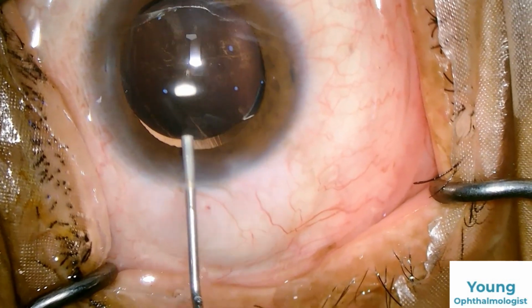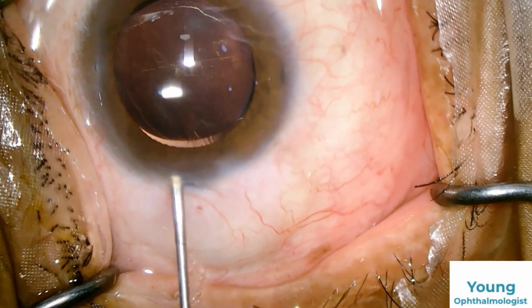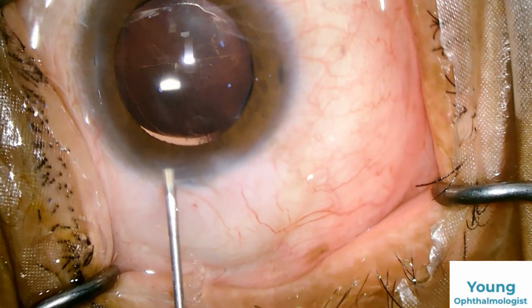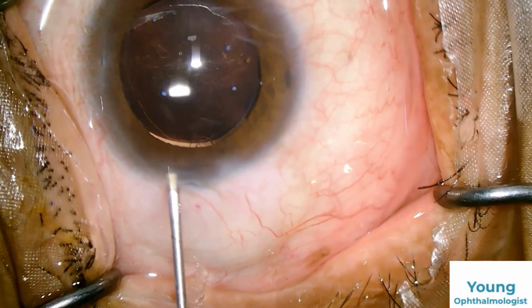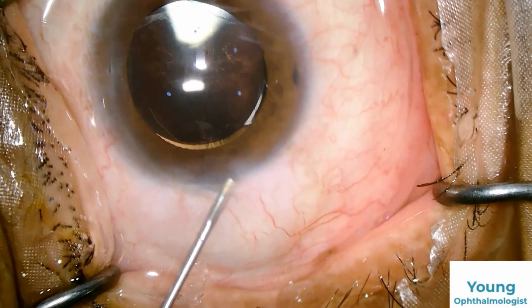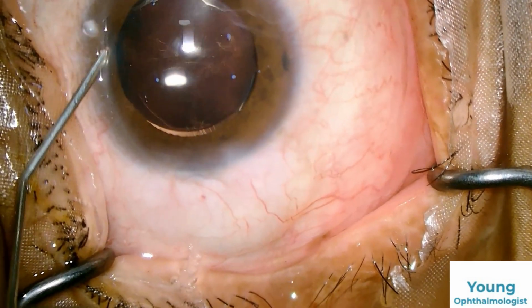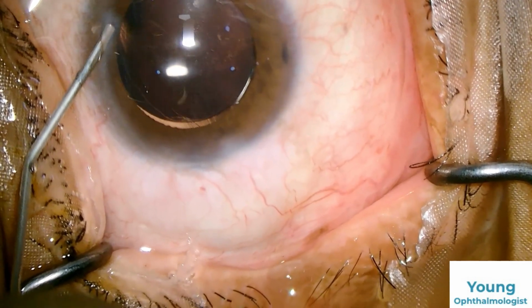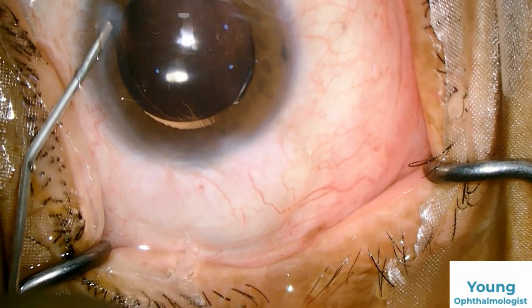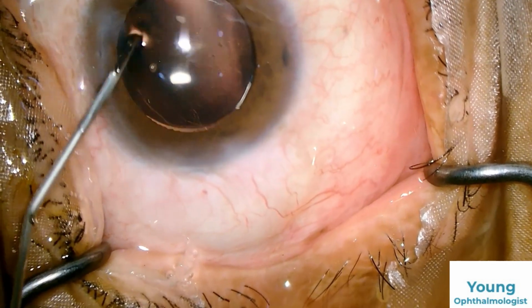Here you can see one thing I was observing, that my tunnel was not a complete 1.5 mm in length. It is a little bit shorter. But the chamber formed well. I didn't feel like putting a suture.